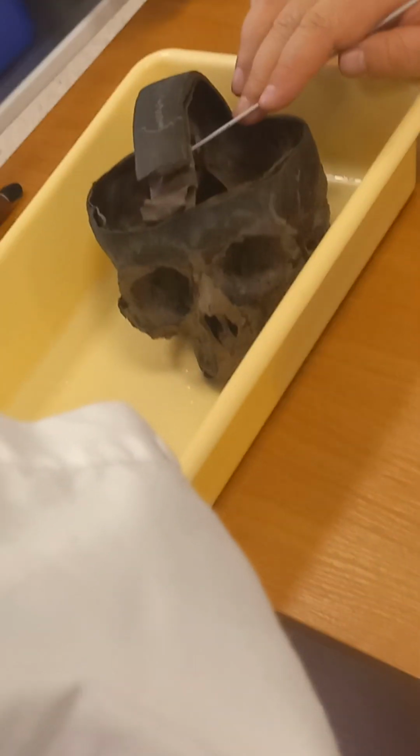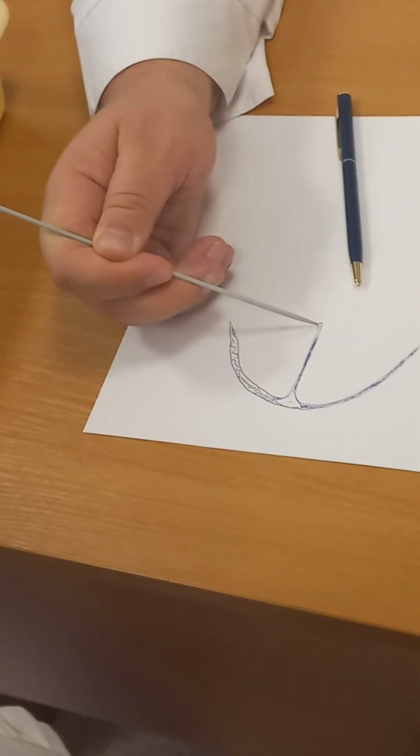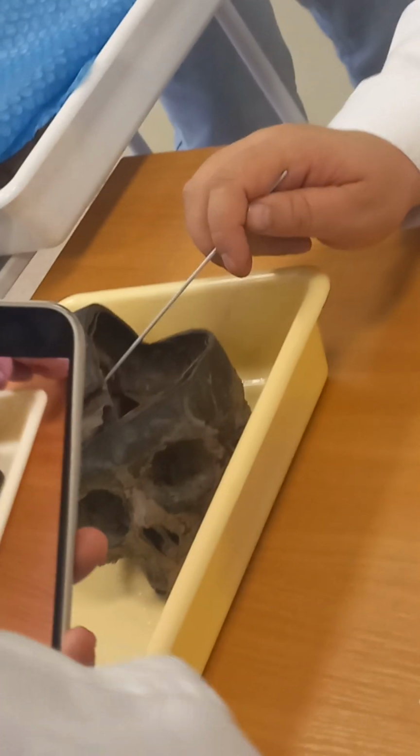but in the lower part of falx cerebri, here, in the space between two layers of dura mater, we also have space. It is also a sinus. What is this sinus? Sinus sagittalis inferior.